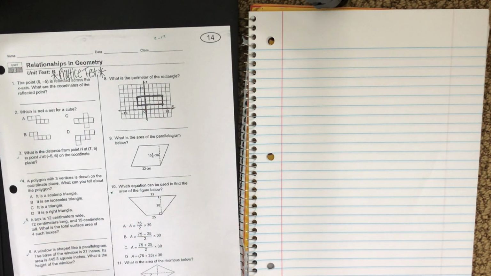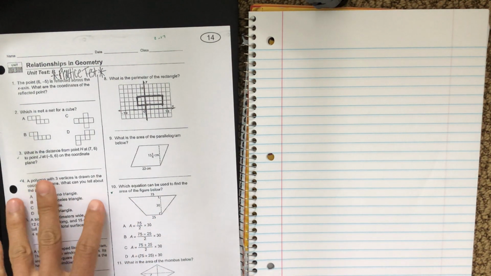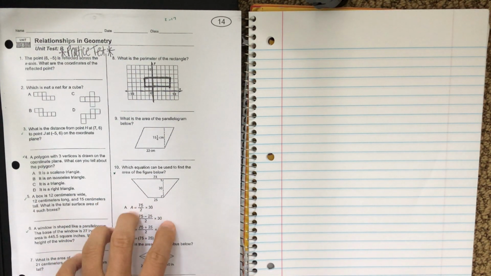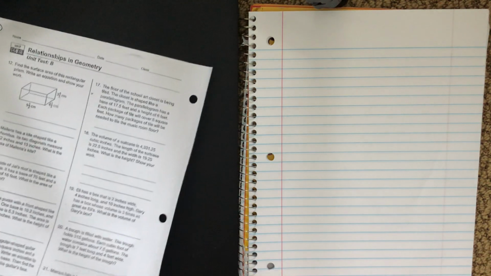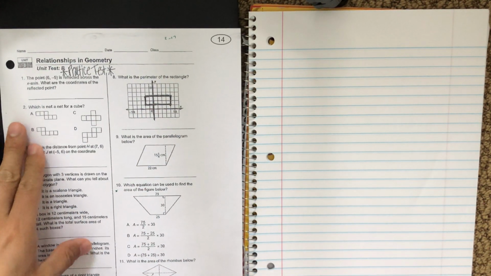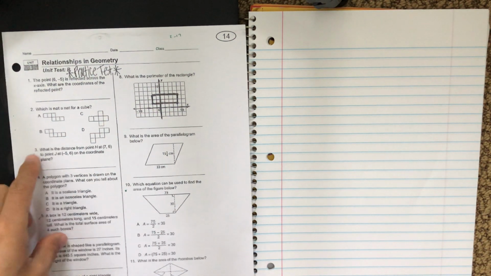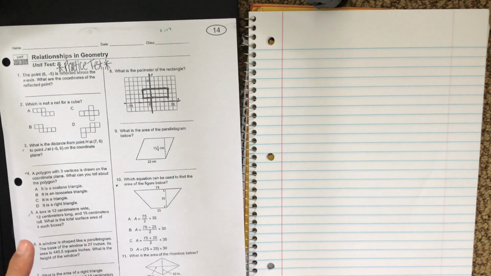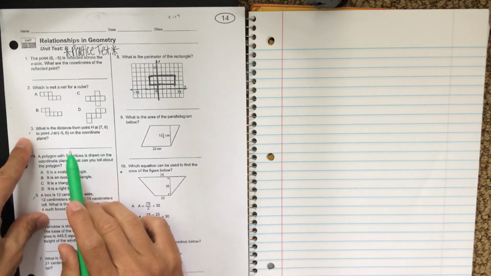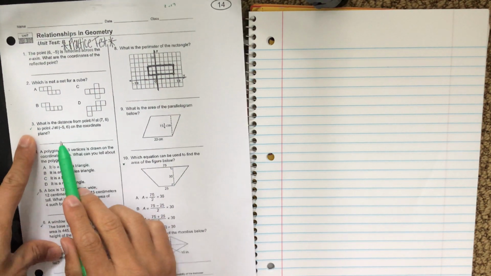Hey guys, this is the practice test B in our unit 6.2 packet. If you've got that, it's pages 14 and 15. So we're just gonna go over a couple questions here. We're doing 2 through 17. I'm not gonna do all of them, but I am gonna answer a lot. So let's take a look at number 3.